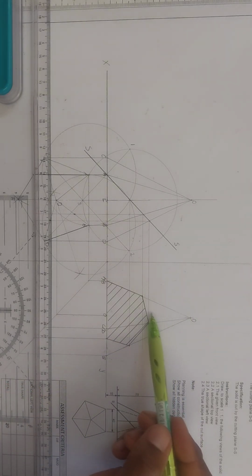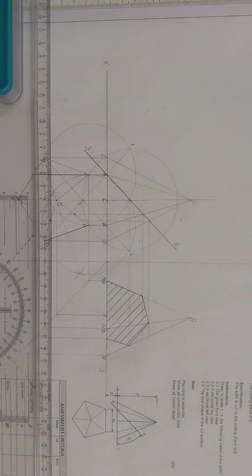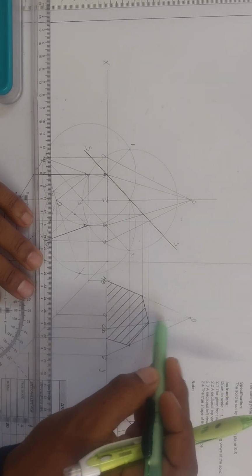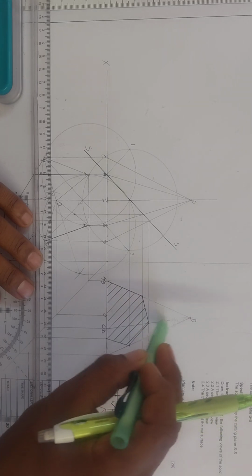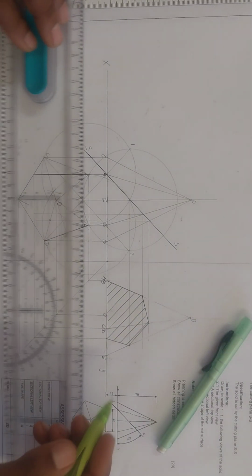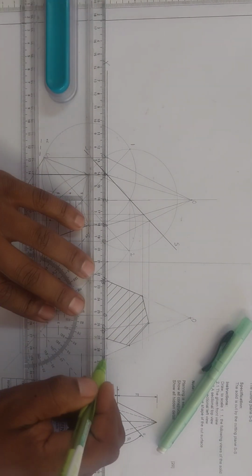So you can either erase this, or you can leave it in as nice, light construction lines like that. But this part down here will be visible. You will be able to see this part.